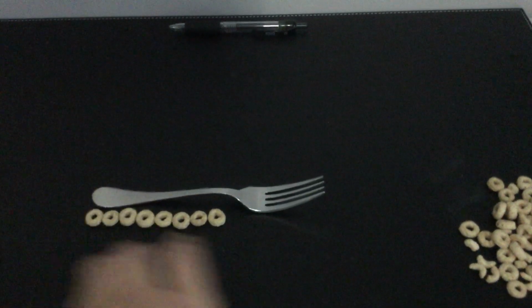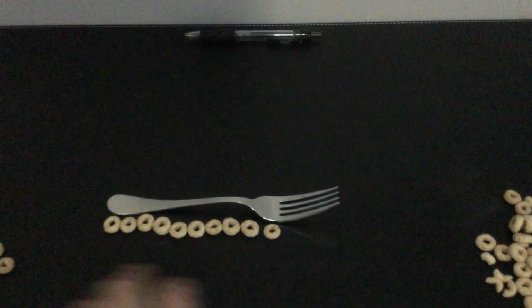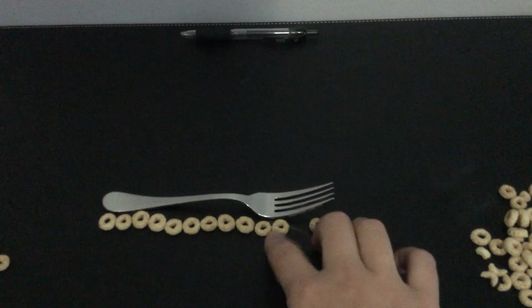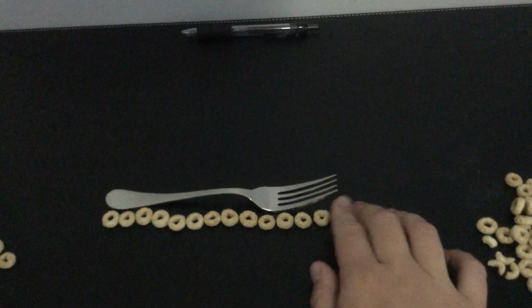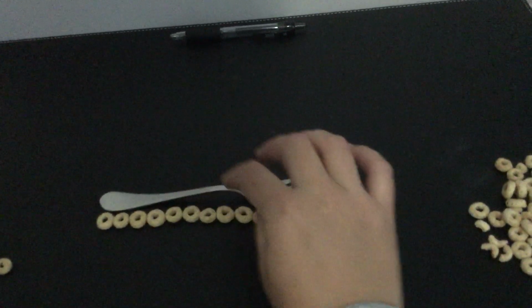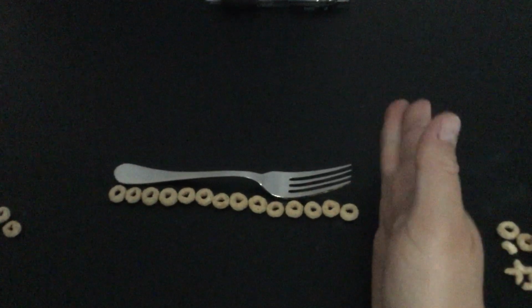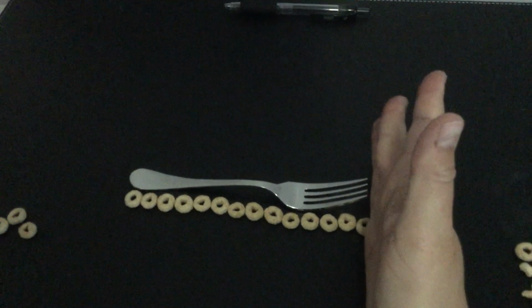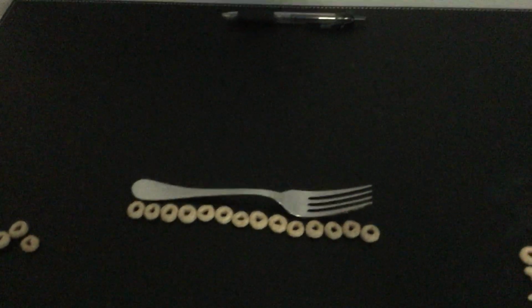Try to keep them in a straight line. And I think I'm at the end. Yeah, it's a little. Oh, there we go. It's close enough. Okay. I know that one looks like it's going past, but the way the fork curves up, it kind of makes it look shorter than it really is.